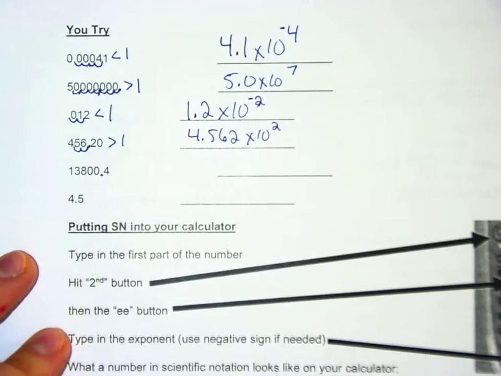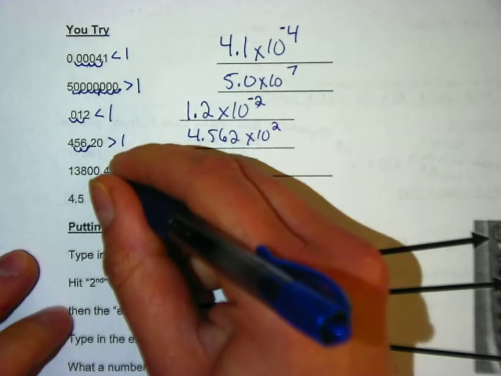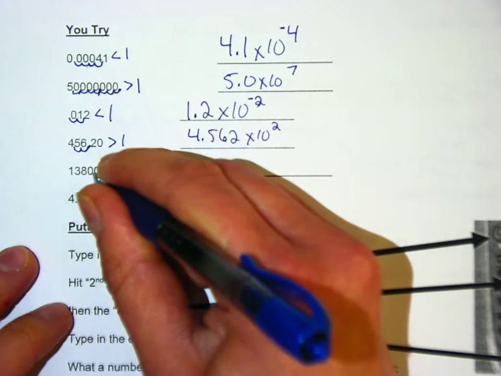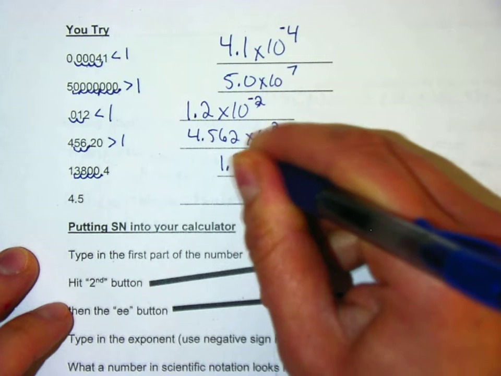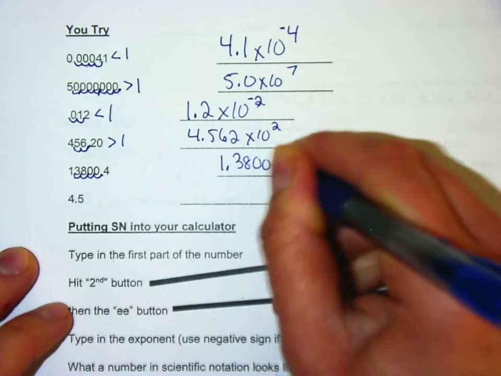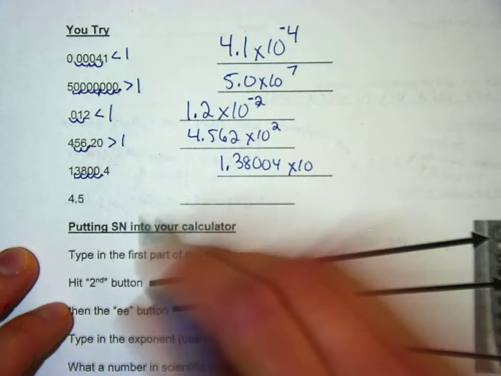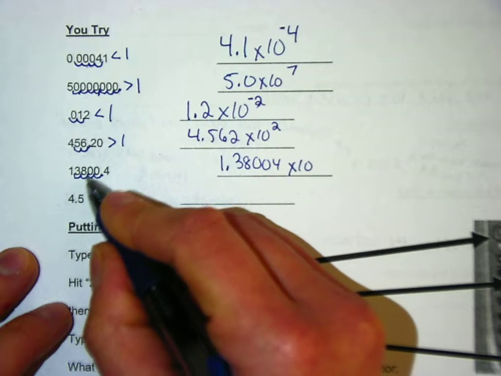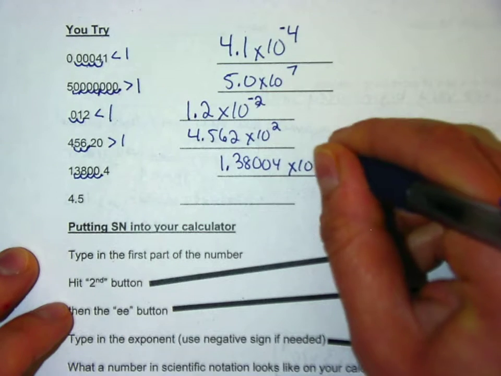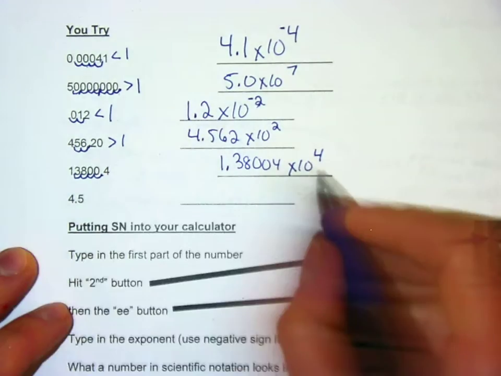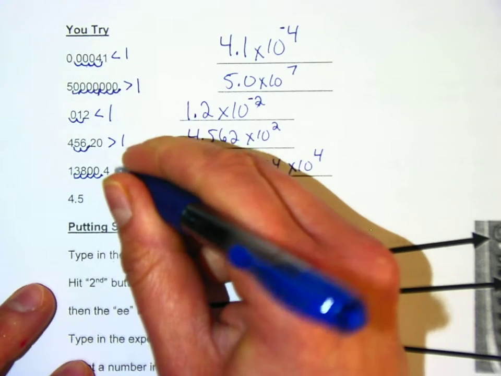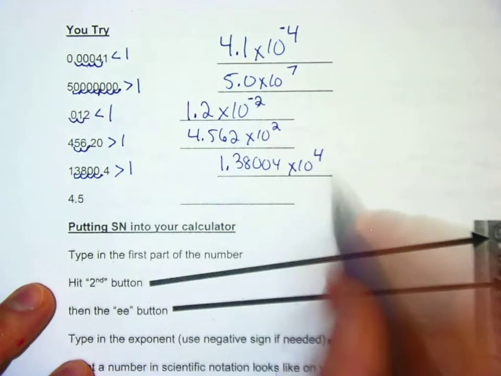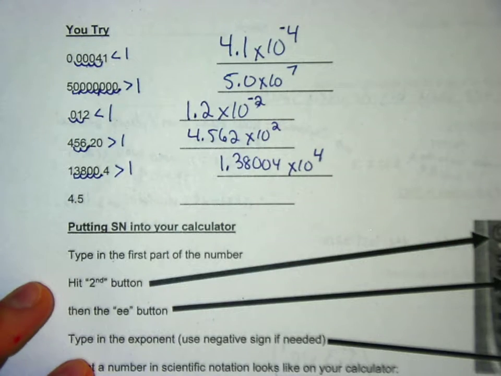13,800.4, decimal point. We need to move that decimal point so we have one digit on the left of it that's not a 0. So that would be 1.38004 times 10. We moved it 1, 2, 3, 4 times. Then lastly, to see if the 4 is a positive or negative, 13,800.4 is greater than 1. So this is a positive 4 exponent.